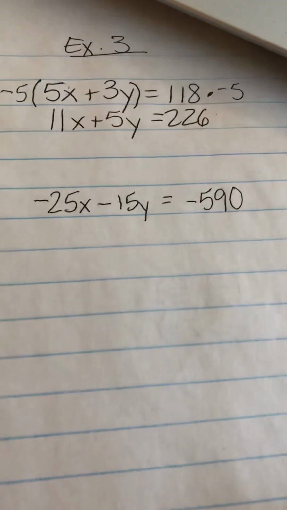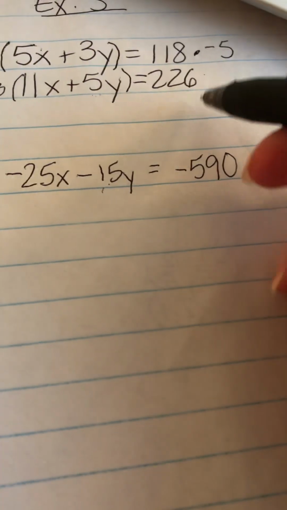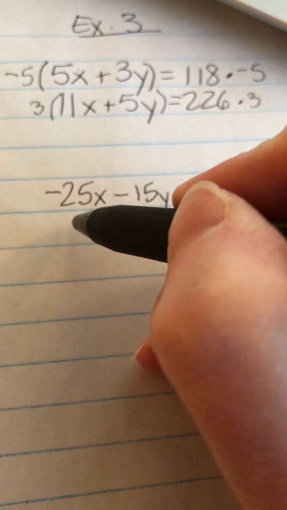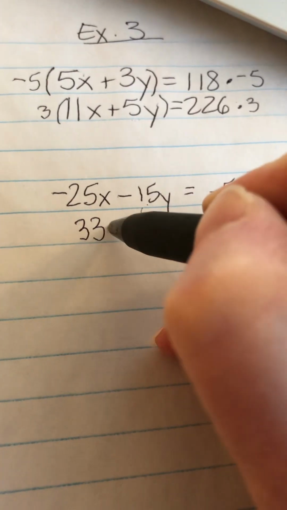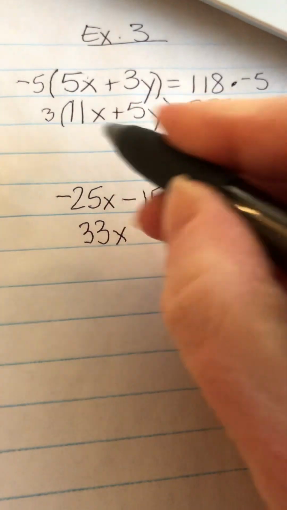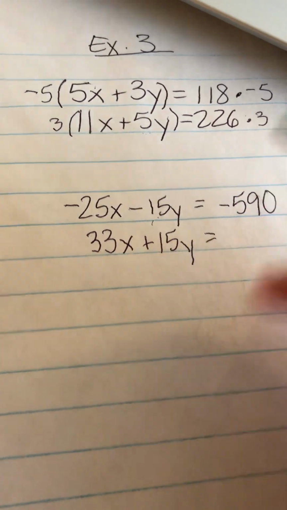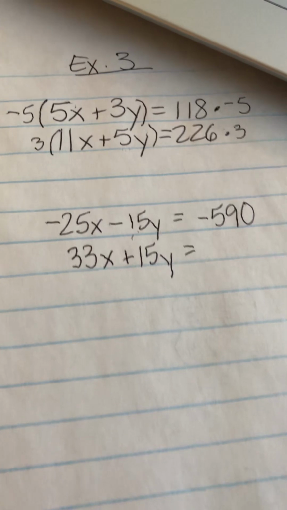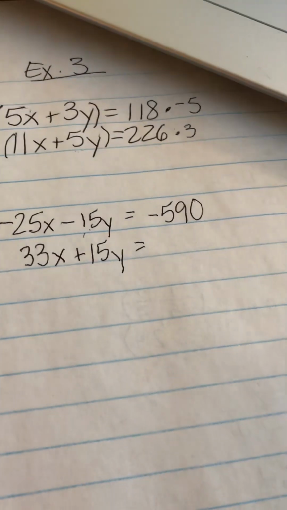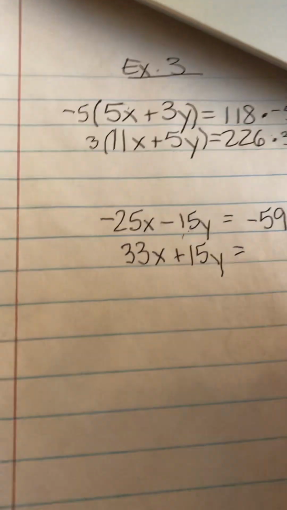Wow. Okay, -590. Now the second one, remember I already made this one negative, so I need to make this a positive 15. So I'm going to multiply the second one by a positive 3. And what I do on one side, I do on the other. So this becomes positive 33x, and I apologize for it blurring out. This becomes positive 15y. And I'll use my handy calculator again. 226 times 3 is 678.